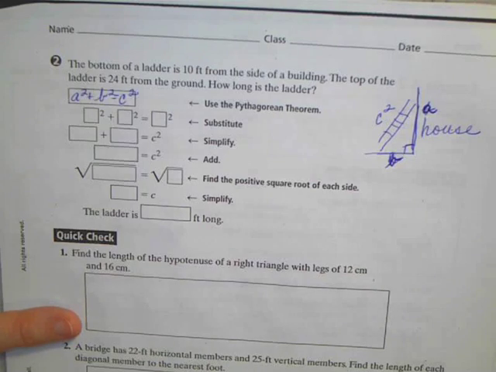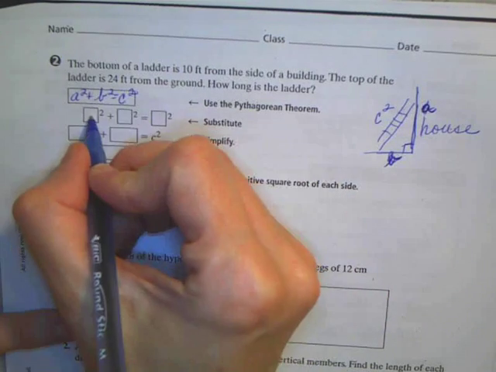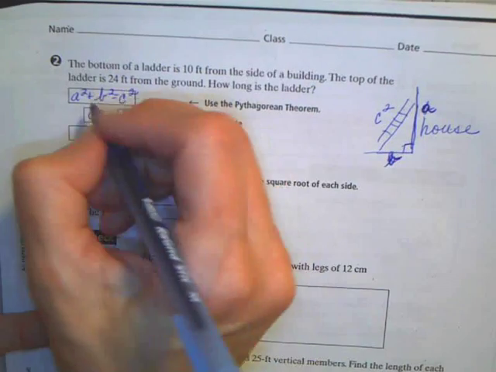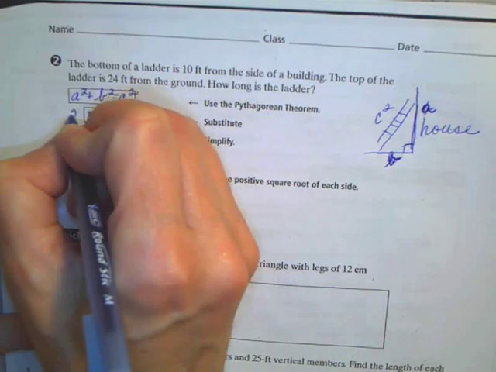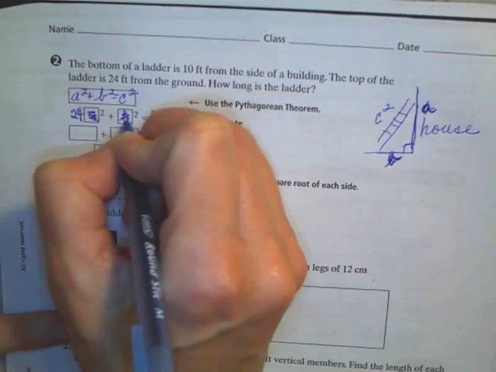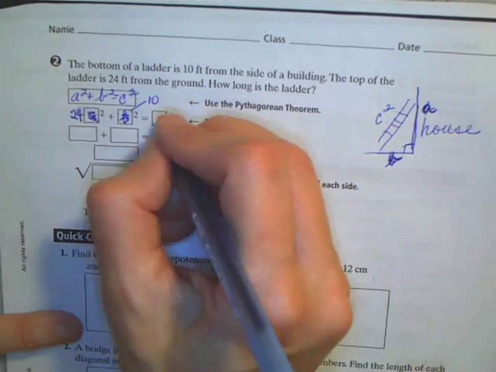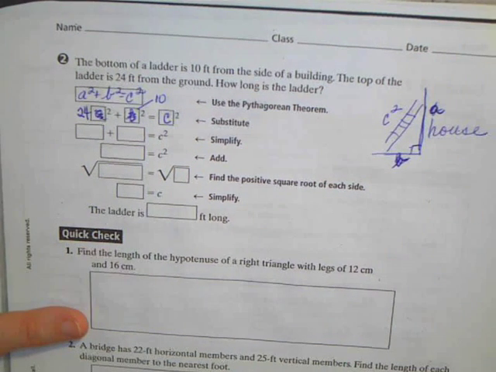I'll stick with their format here. Okay, so A squared plus B squared equals C squared. Excuse me, I should have substituted there. It should be 24 squared plus 10 squared equals C squared, because I don't know what that is yet.